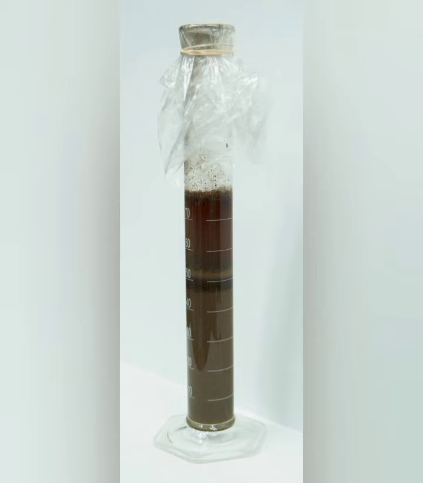So after you have covered it, if you're using a glass plate, you cover. If you're using a cellophane, you can tie it. Then you shake it thoroughly. Allow it to settle, let's say for 12 to 24 hours.